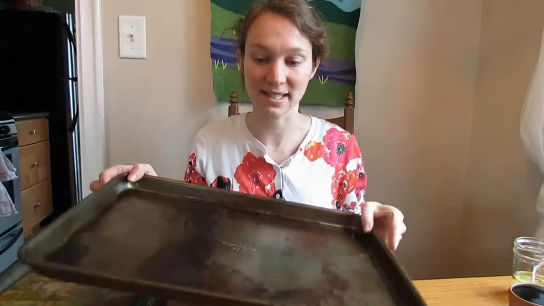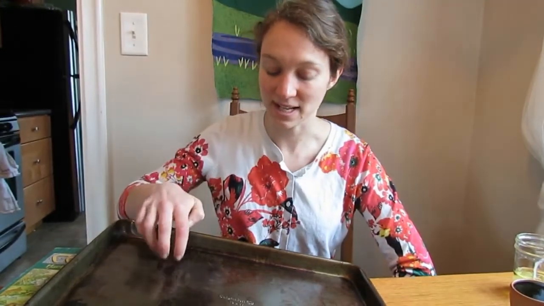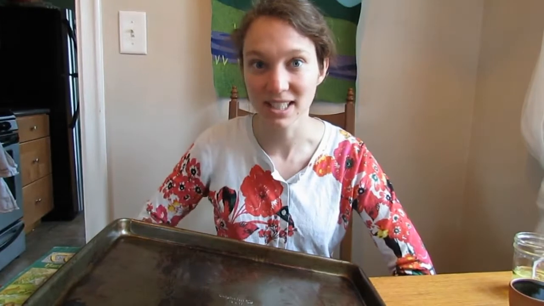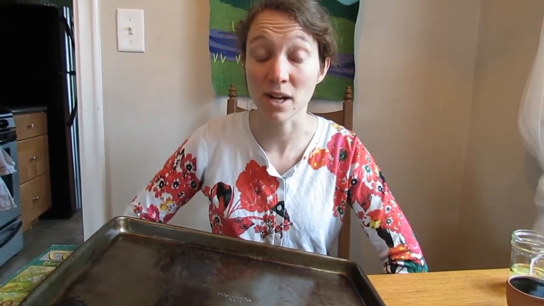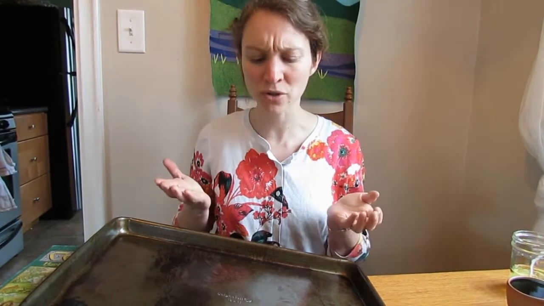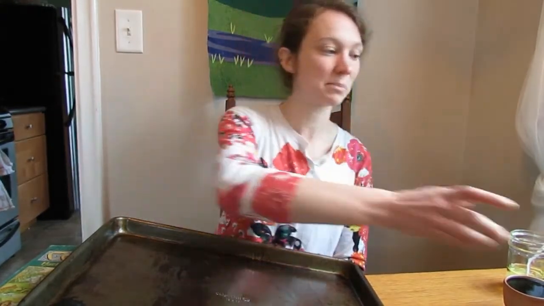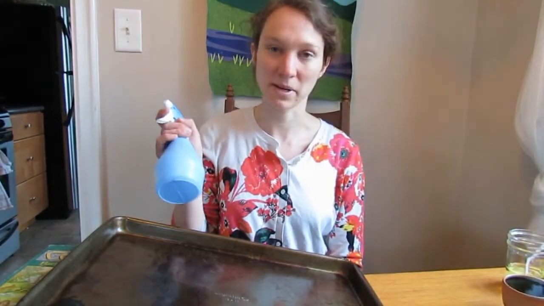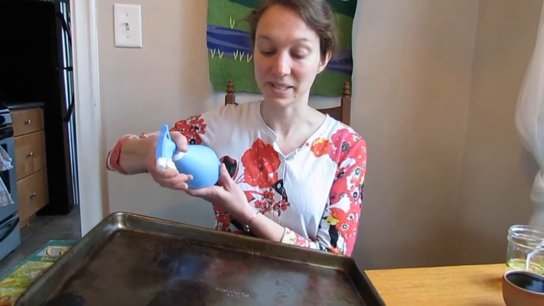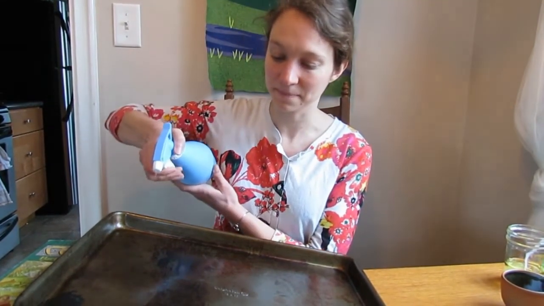I've got a pan laid out, and this pan is actually going to represent a city in Minnesota. So it's got this really hard surface, and that's similar to hard surfaces in cities like streets, sidewalks, parking lots, all those places where when rain hits it, it doesn't really have anywhere to soak into. So to do an example of that, I'm going to take this spray bottle filled with water and pretend that it's raining on our city.